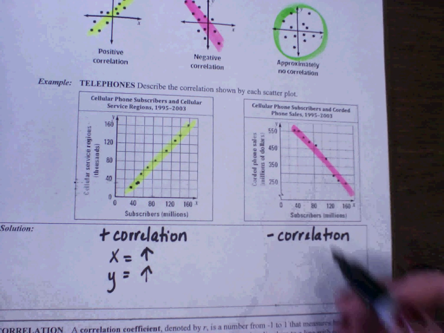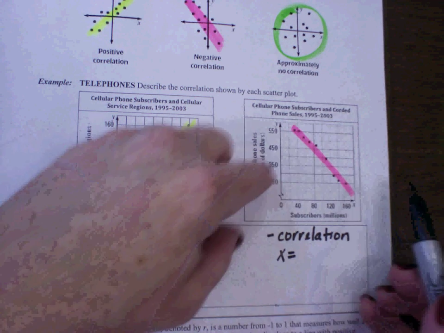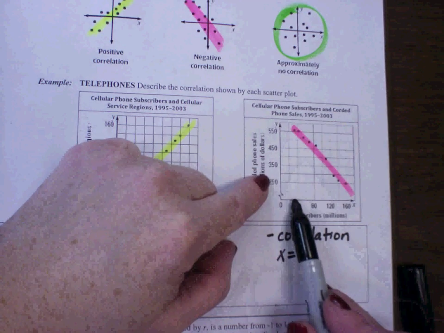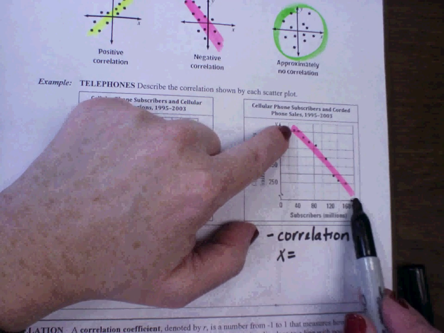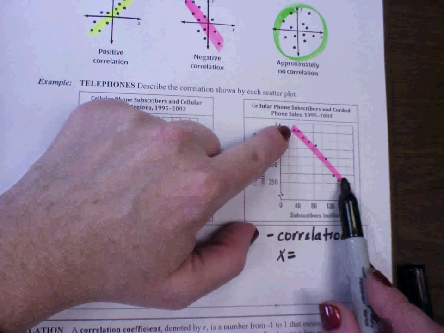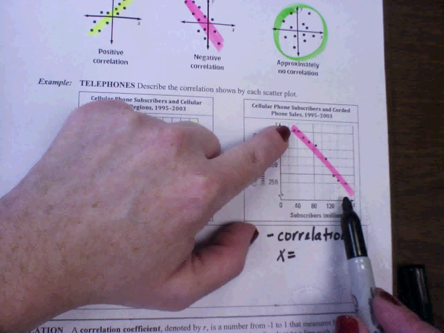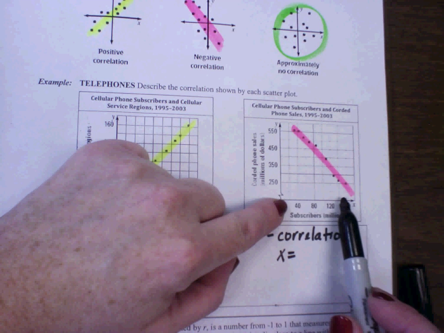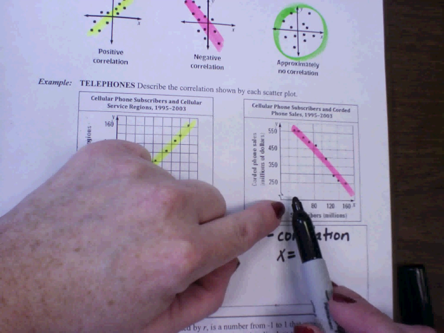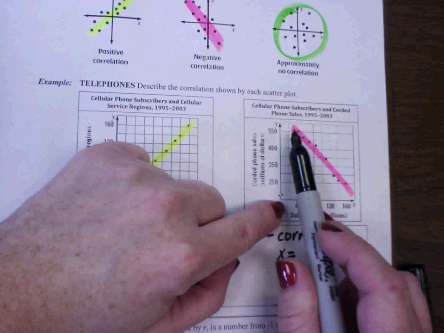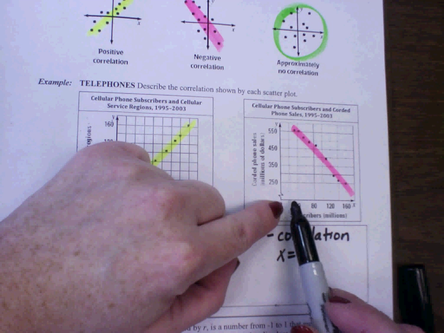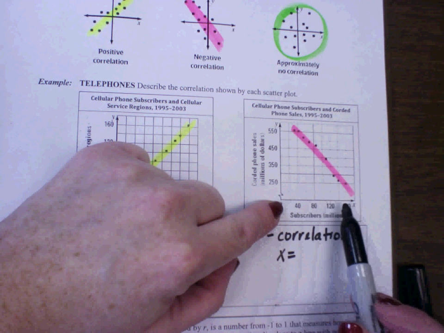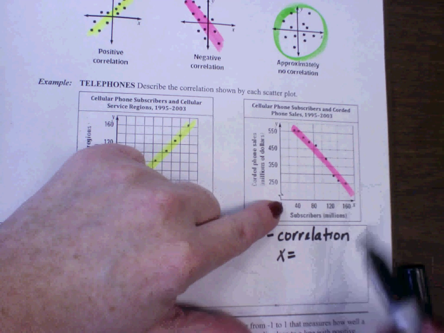But look at the x's over here. What is my domain over here? It starts where? About 38, and it goes all the way to? Okay, so is it increasing or decreasing? The x's? Where does it start? The x's start at 38, and they go all the way to 160.